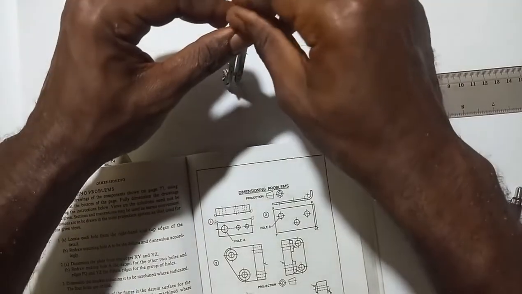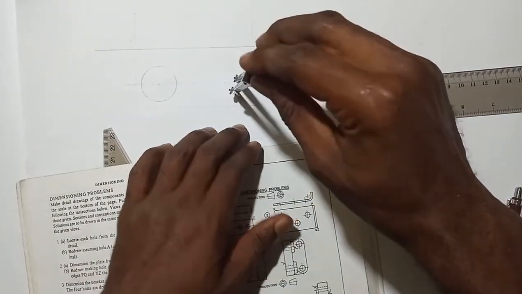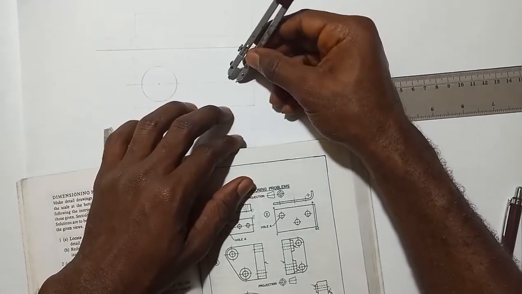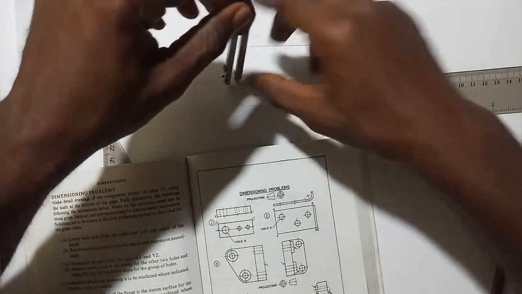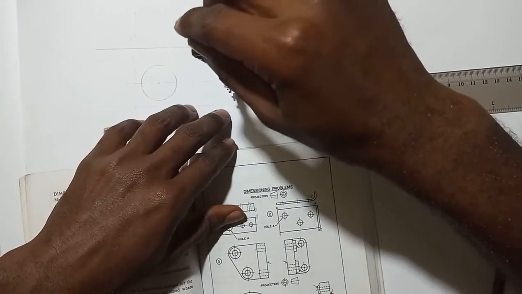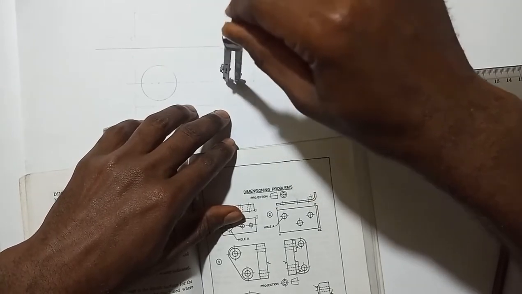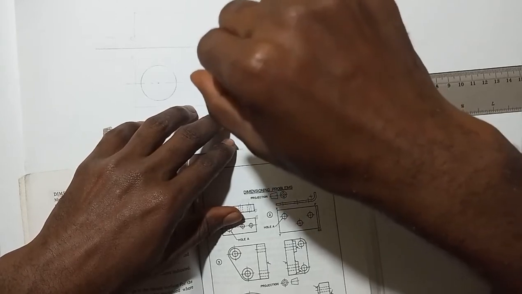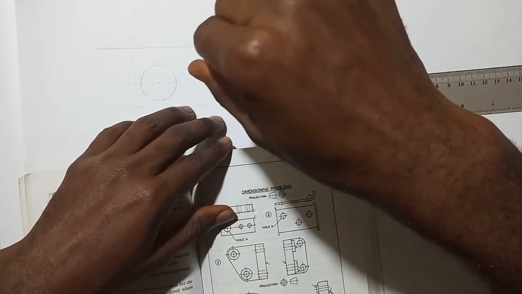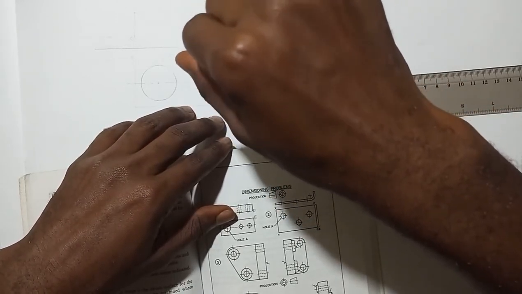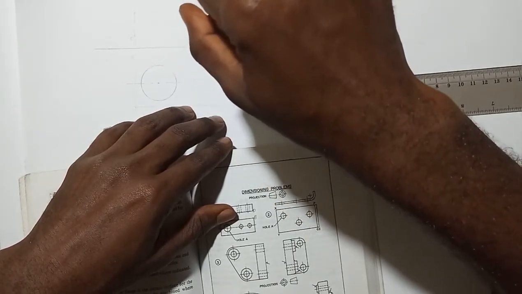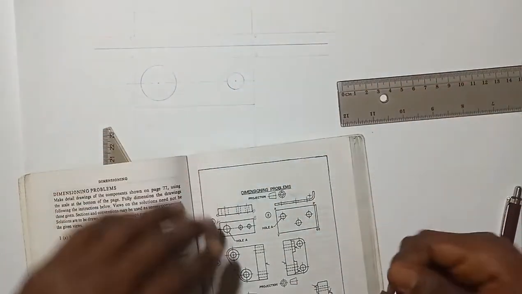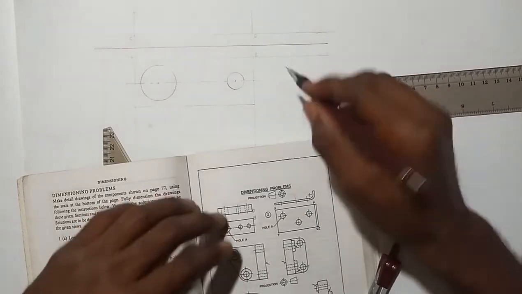Okay, we're making our circle. When you are making a small circle, you need to be very careful because the compass is now going to be tricky. Whoa, see what I said? Okay, we have our circle 3.